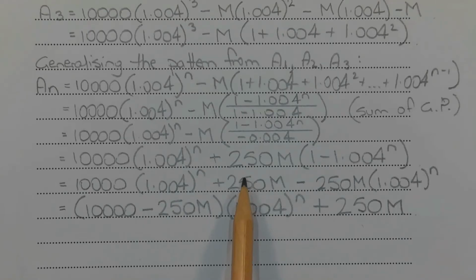The plus 250M will appear here. After the factorization, we get AN is equal to (10,000 minus 250M) in brackets times 1.004 to the power of n plus 250 times M.